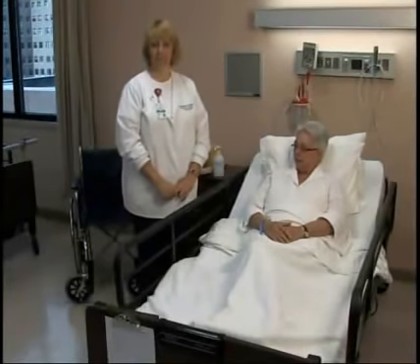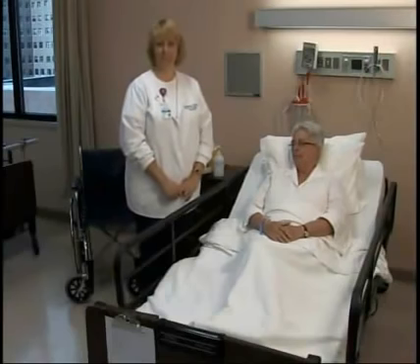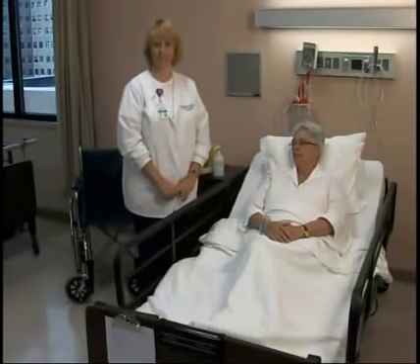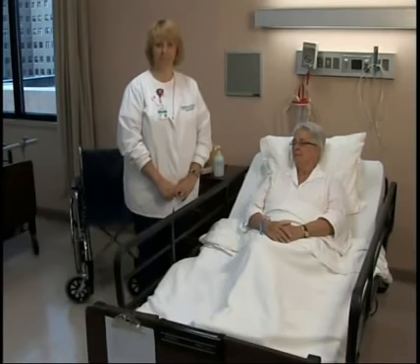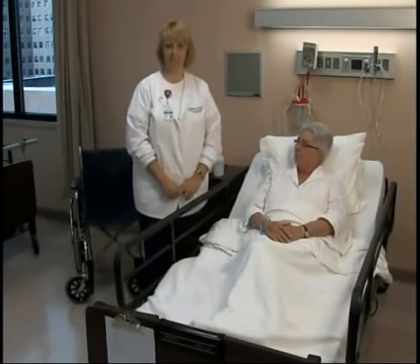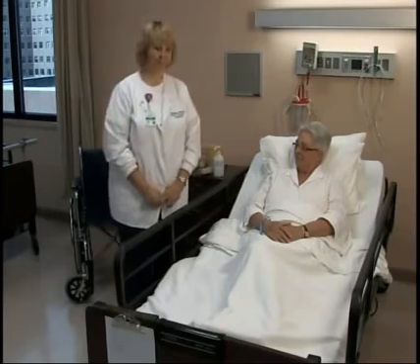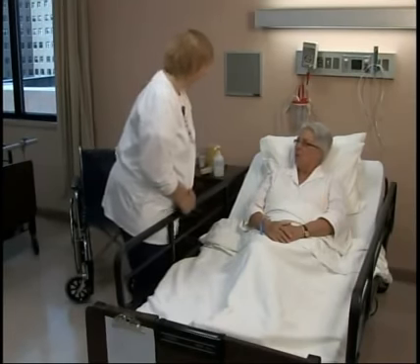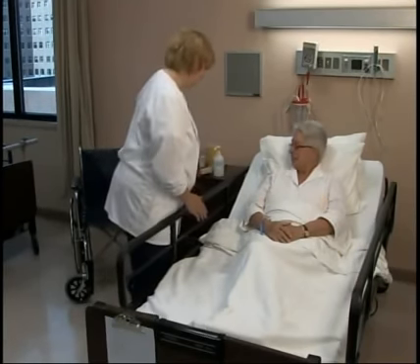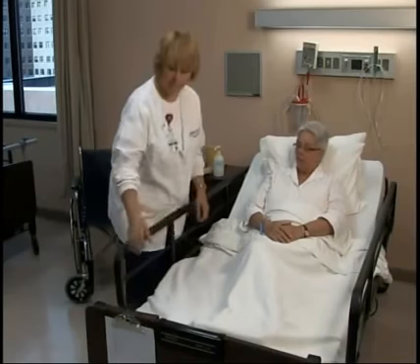The following is a demonstration of the validation skill transfer from bed to chair and bed to stretcher. First, bed to chair. Wash your hands before entering the patient's room. Introduce yourself to your patient and explain that you will be getting them out of bed to the chair.